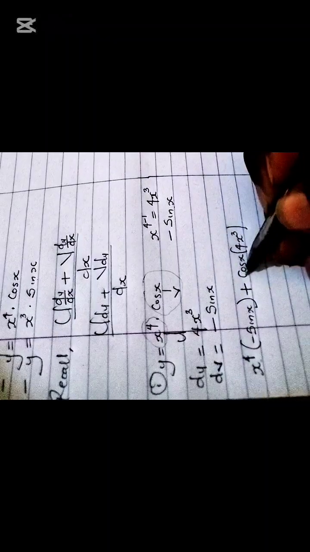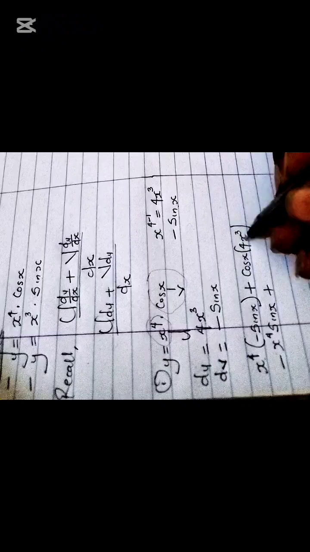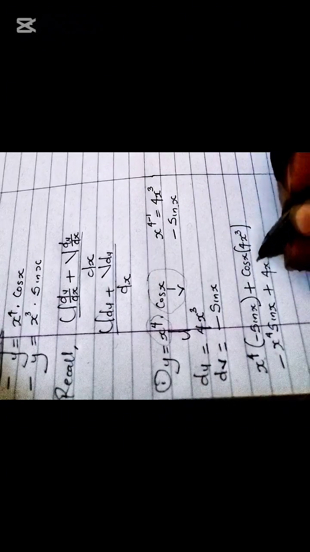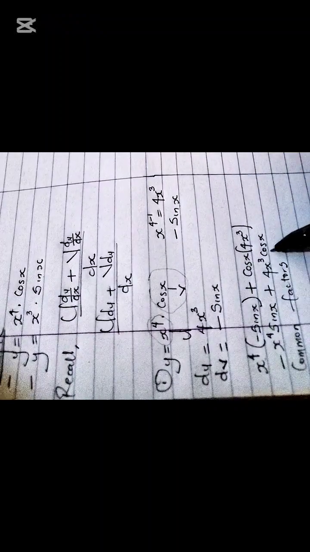Now from here, moving on, we are going to use this to multiply everything here. This should be in bracket. This will multiply this, and this will also multiply this. So x to the power 4 multiplied by minus sine x, we're going to be having minus x to the power 4 sine x, plus this multiplied by this, we're going to be having 4x cubed cos x. Now from here, we're going to look for common factors. The common factor between this and this is x cubed.